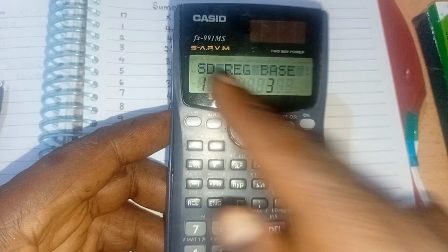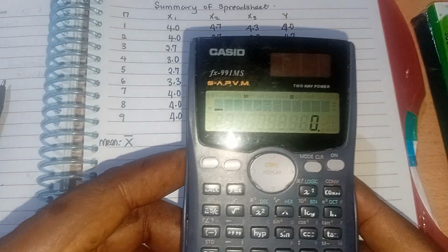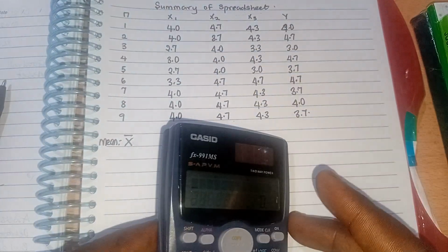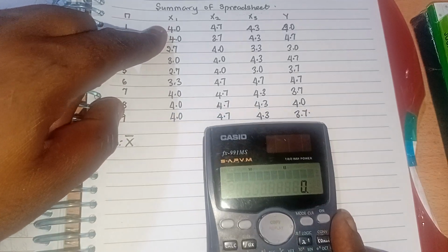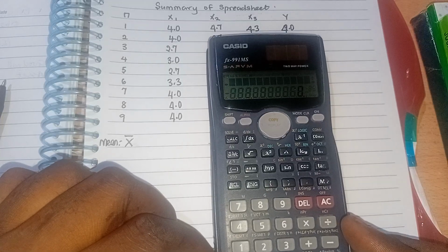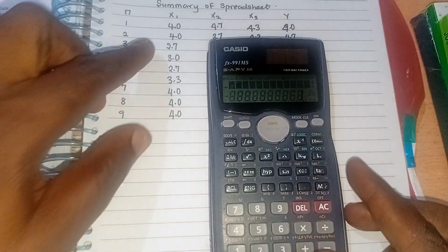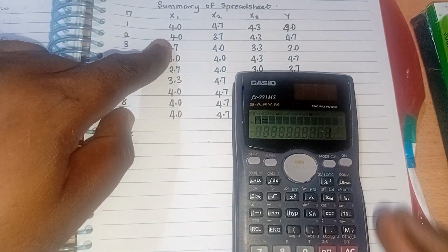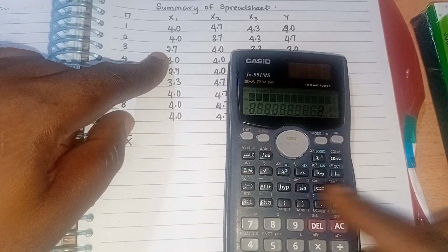So you press 1. Then you press equals to. You will observe that this is SD. Then you will input your data. How do you input the data? For X1, you have 4 M plus. For X, you get it? So you go to the next one, we have 4 M plus, 2.7 M plus.